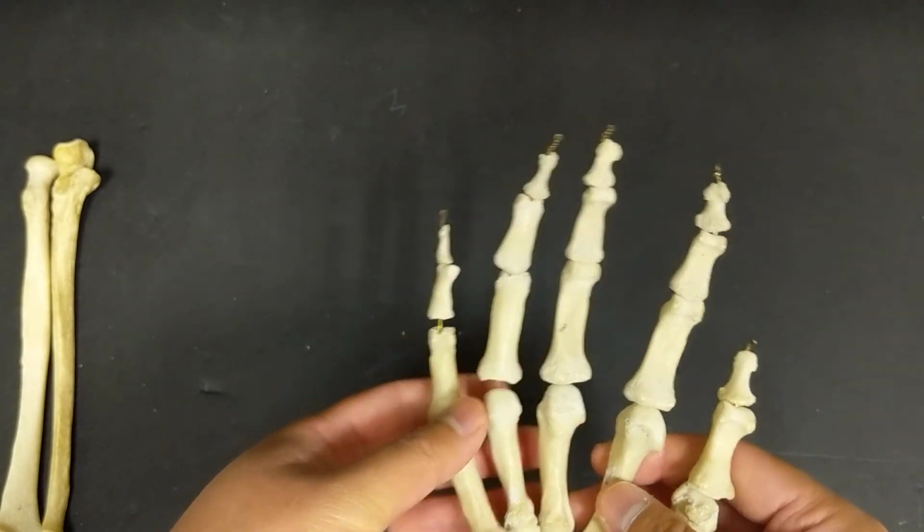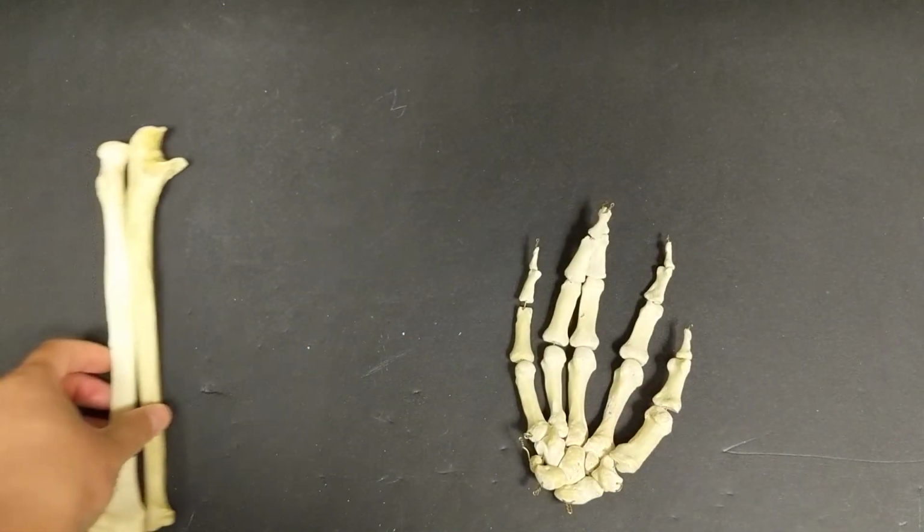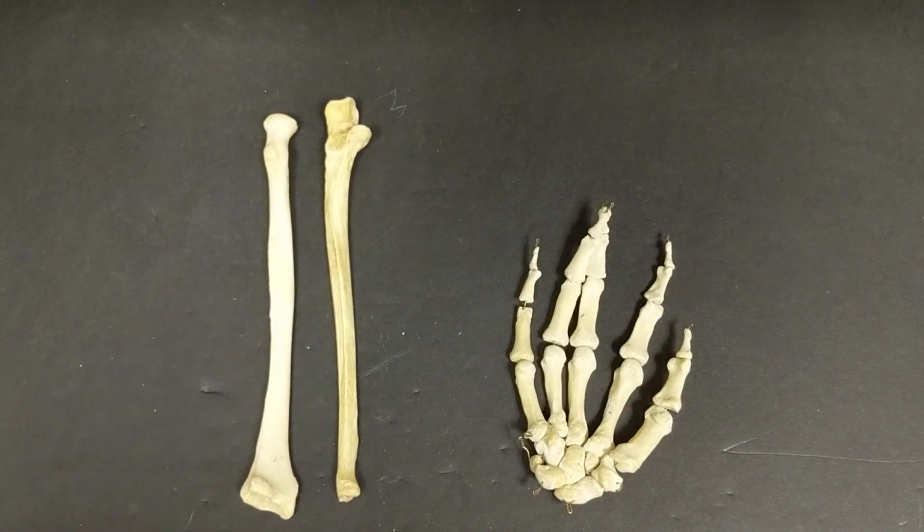And with that said, I think that's about it for the hand, the wrist, fingers, and forearms. Make sure that you can identify all of the landmarks specifically, and make sure that you can identify all of the phalanges specifically. But I think that's about it for this video.